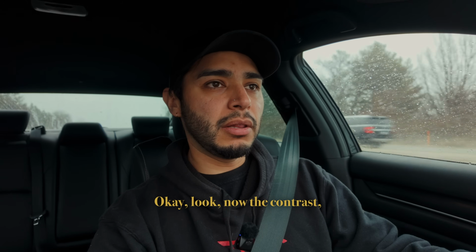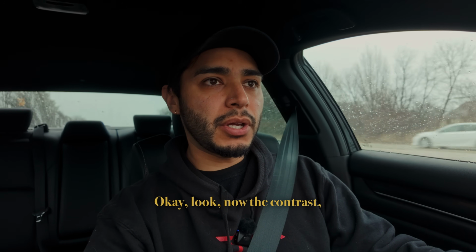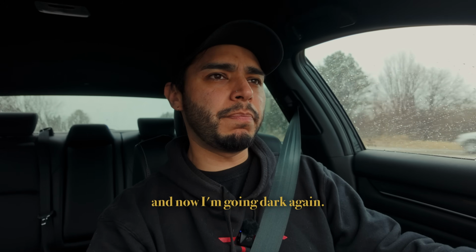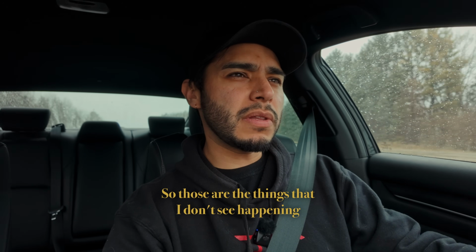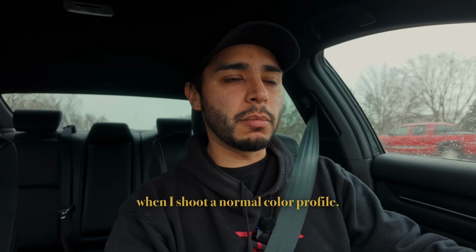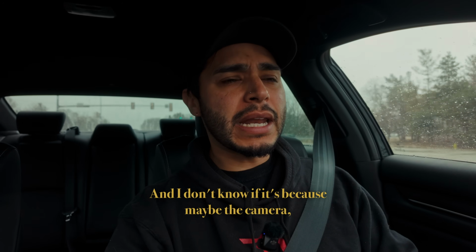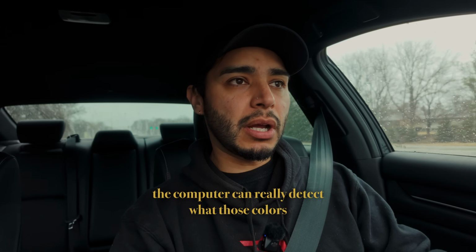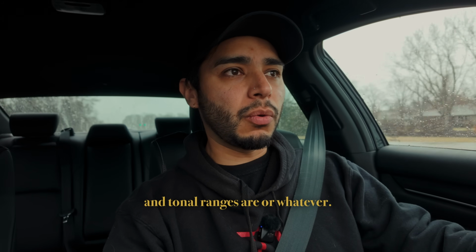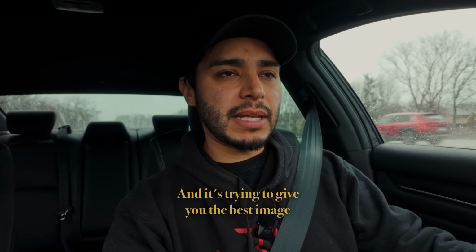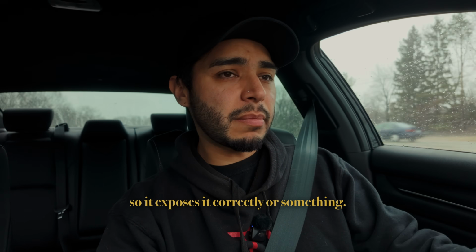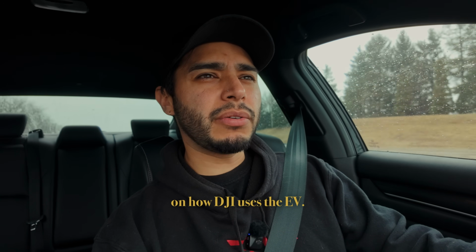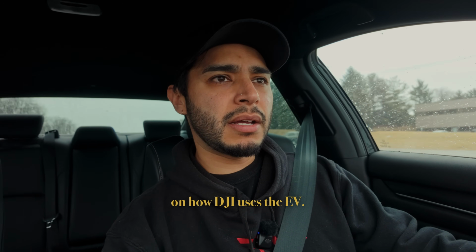Okay, look, now the contrast, now the exposure adjusted for like a minute and now I'm going dark again. So those are the things that I don't see happening when I shoot a normal color profile. And I don't know if it's because maybe the computer can really detect what those colors and tonal ranges are, and it's trying to give you the best image so it exposes it correctly or something. I have no idea.